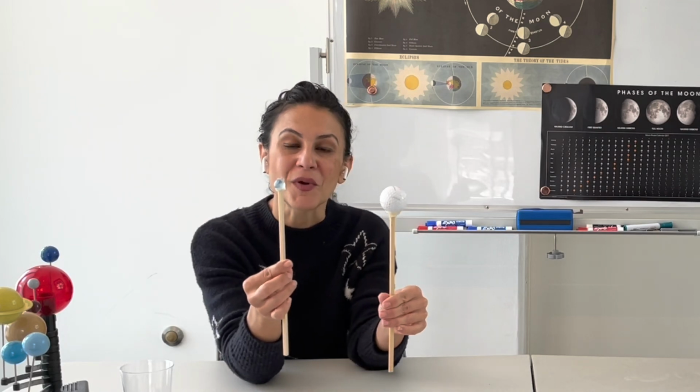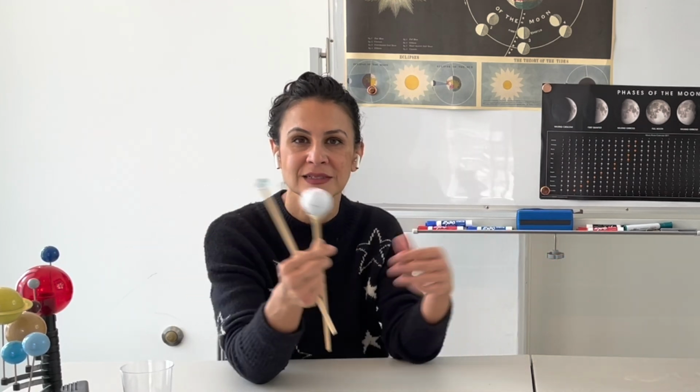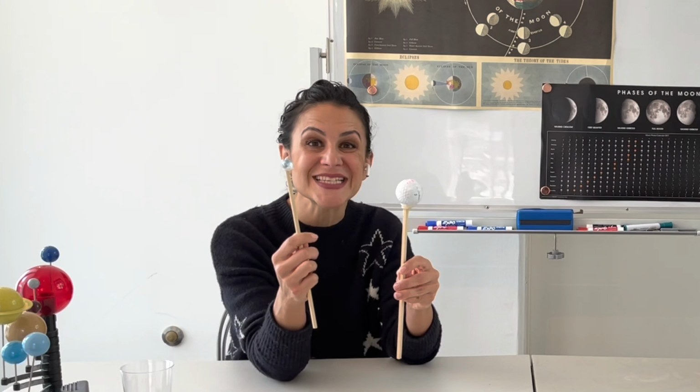Now, what we're going to focus on today are the different phases of the moon. You see two posters behind me. We're going to take a closer look at those in just a minute, that really go through the phases of the moon. What does that mean? Does this moon change? Well, no, it really doesn't. But what does change is how we see the moon. It looks different to us at different times of the month.